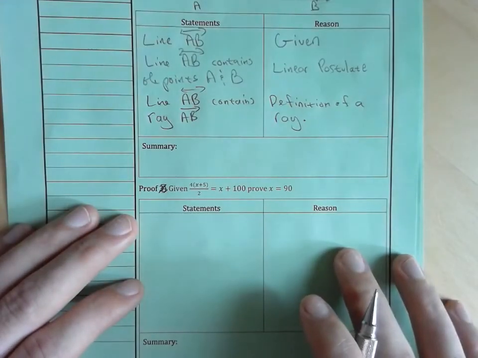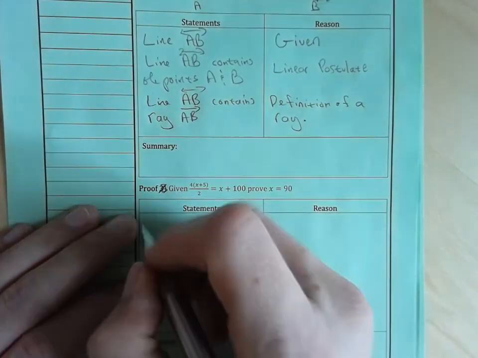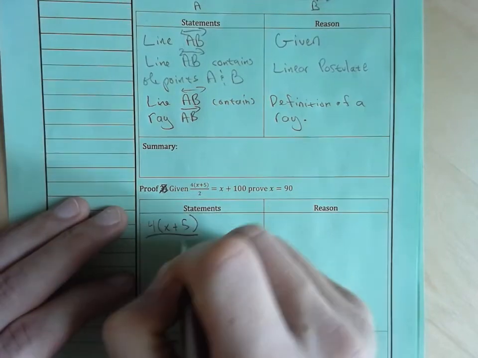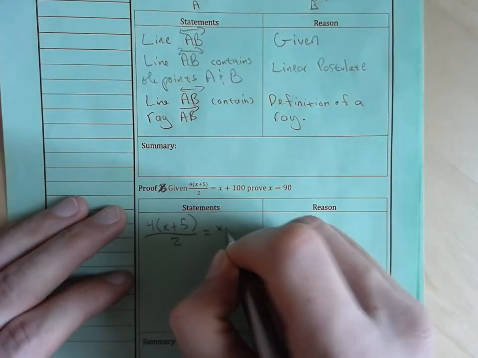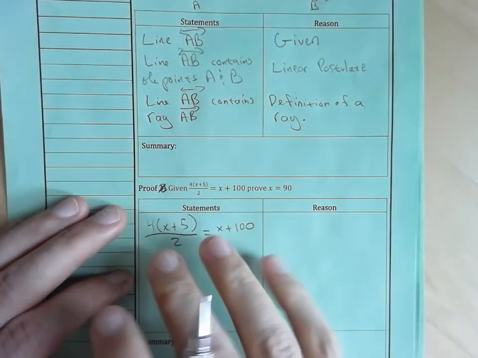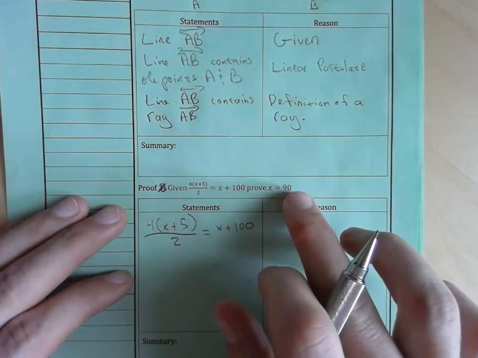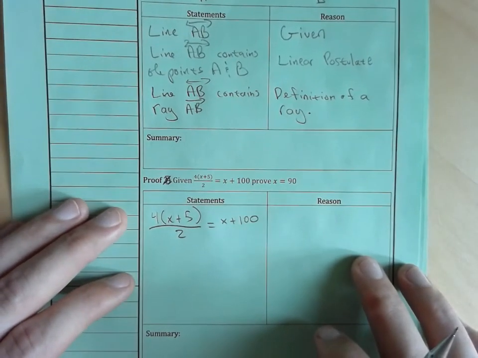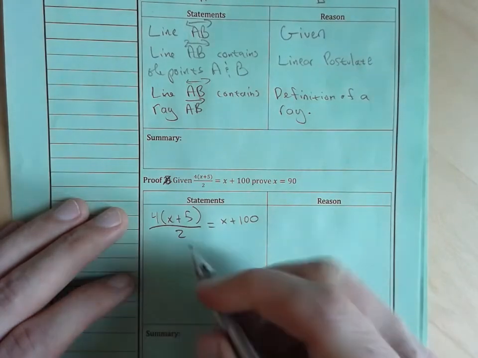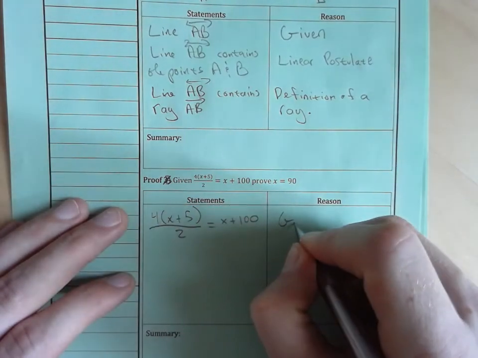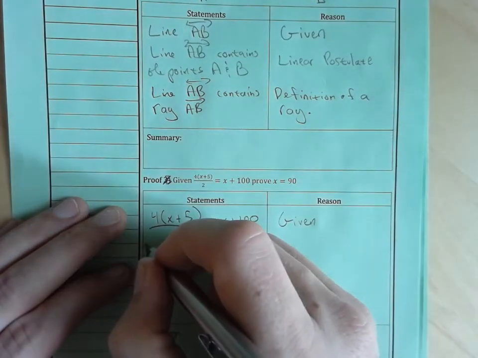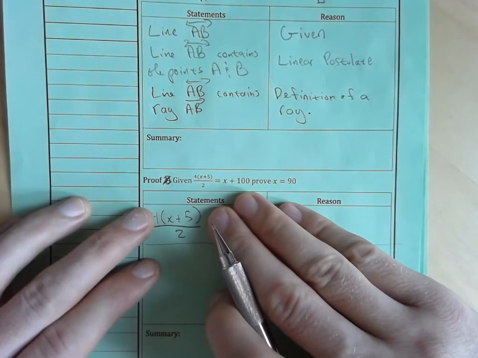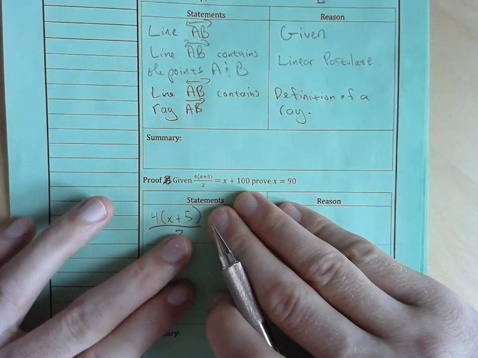And then for this one here, we're going to start with our given, and we're going to do algebra to prove that x equals 90. And I'm going to get you started. This one is actually sort of interesting. You might be tempted to do distribution first. But if you notice, 4 is divisible by 2.